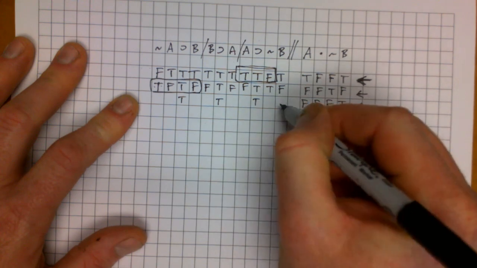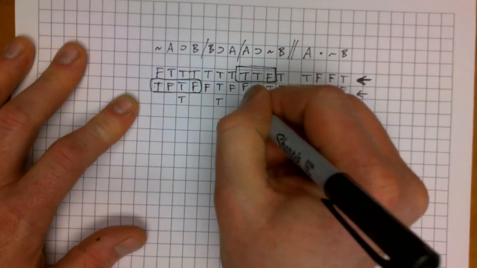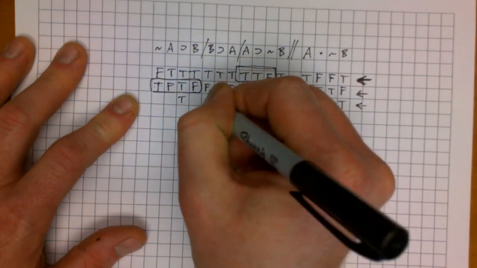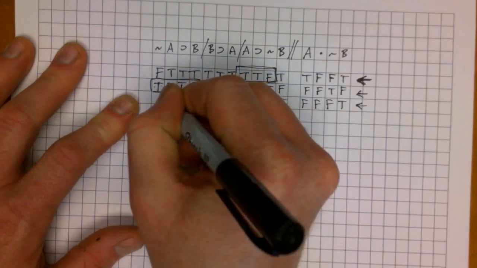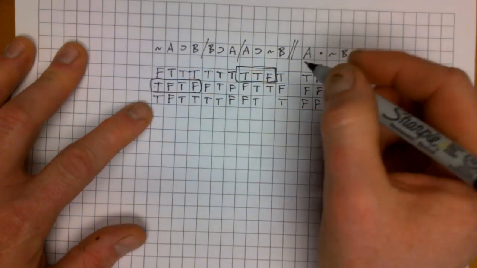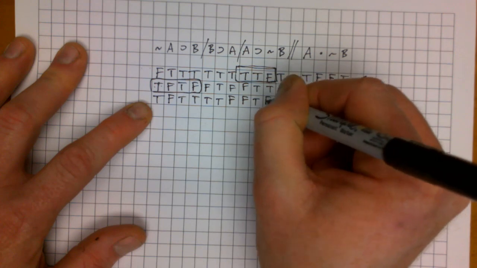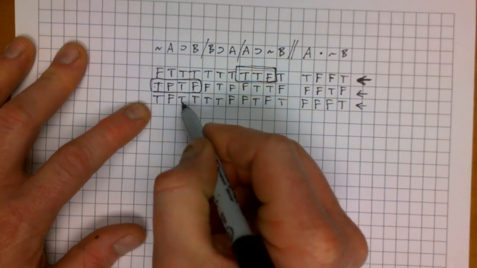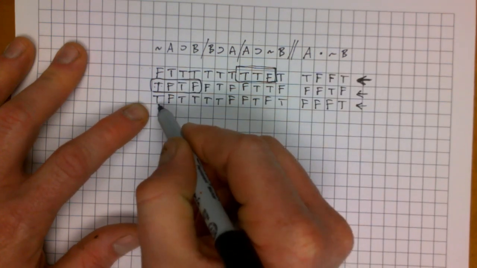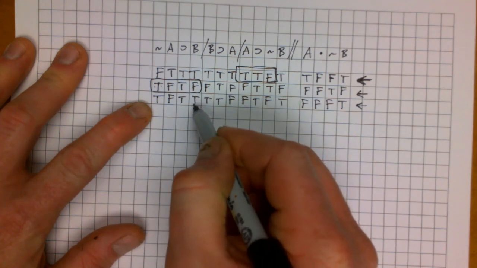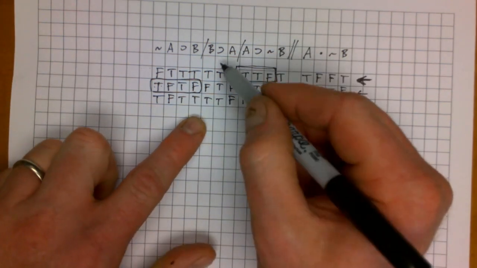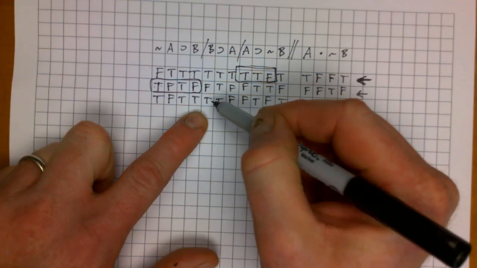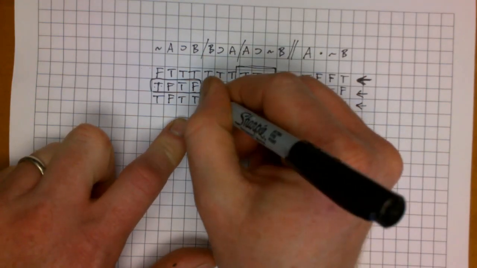So here, B is true and A is false. Okay, the conditional claim is said to be true. I have a true antecedent and a true consequent, so that's fine. Here, the conditional claim is said to be true, but I have a true antecedent and a false consequent.